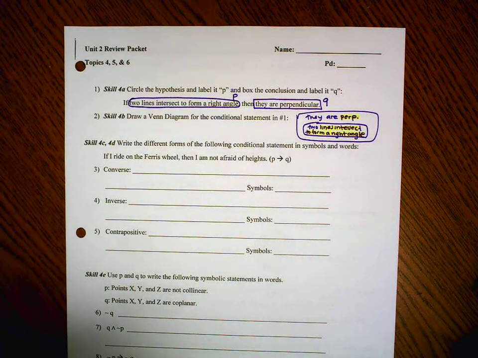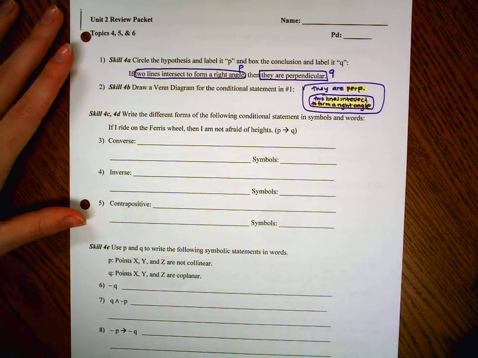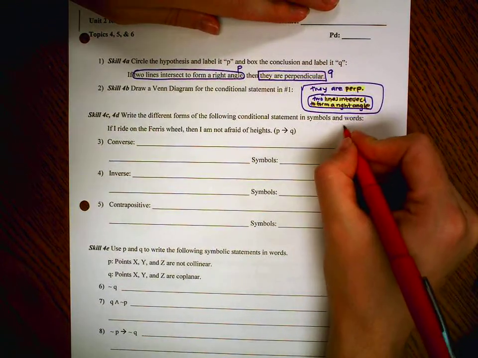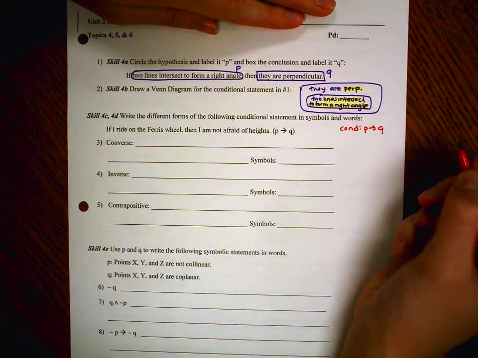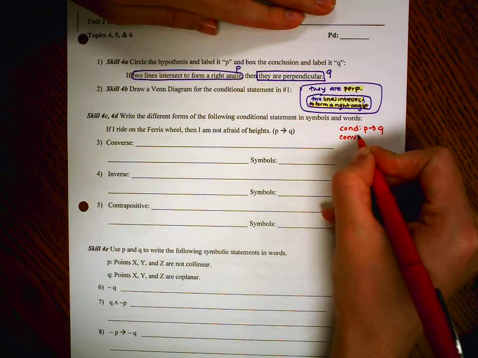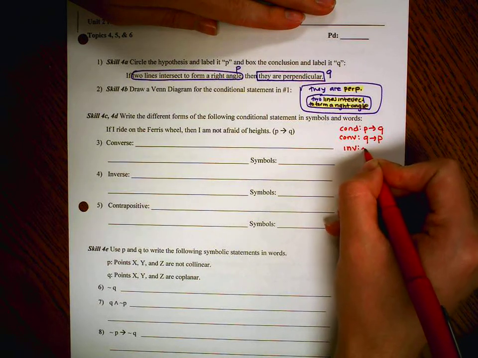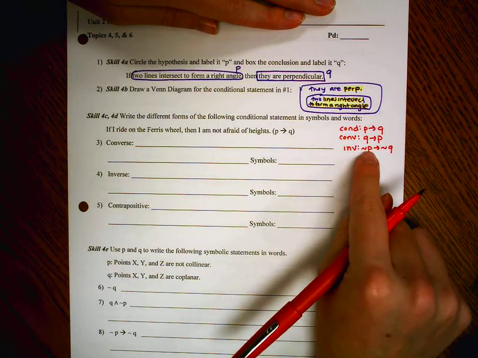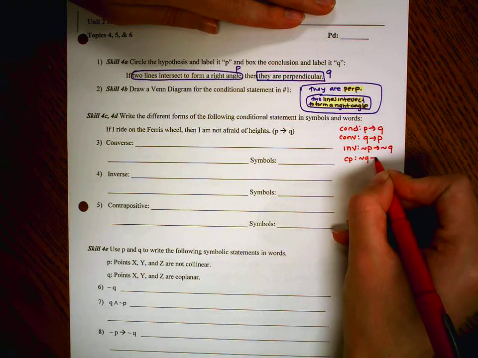Skill 4C, 4D. Write the different forms of the following conditional statement in symbols and words. Well, let's do a quick review on the side really fast. We know that the conditional, our original statement, is P to Q. We know that the converse is when we switch the order, so Q to P. The inverse is the negation of P to the negation of Q. Remember, this arrow means if then. So really, if the negation of P, then the negation of Q. And the contrapositive is when we switch the order and we negate both statements. So now that we have our little cheat sheet, the rest should be pretty easy.